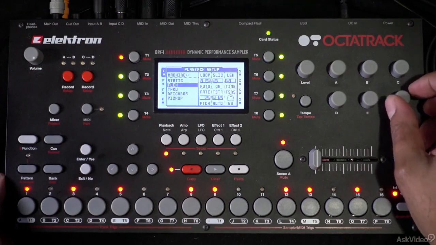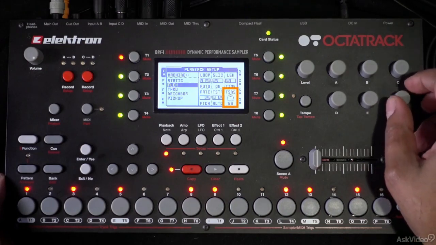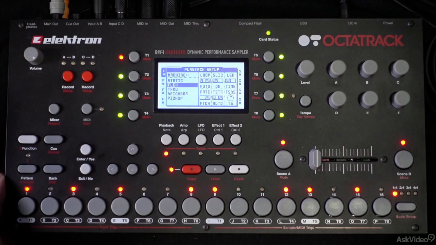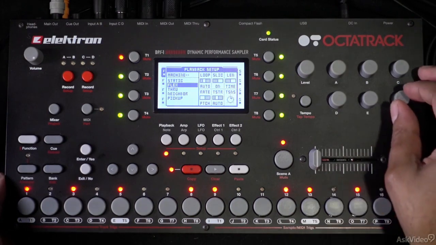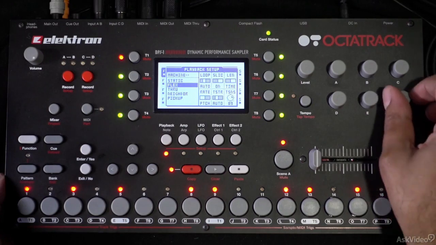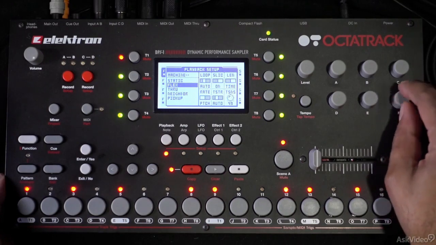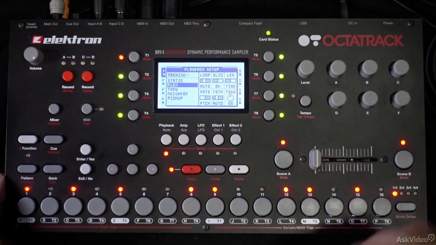This knob here controls the transient sensitivity. So basically, how loud does the audio need to be in order for it to register as a transient or a volume spike? So if the time stretching sounds a little bit weird to you, you can adjust the transient sensitivity knob to taste, and then you should be all right.